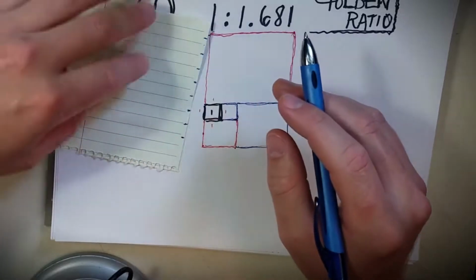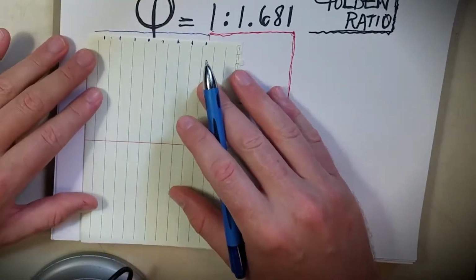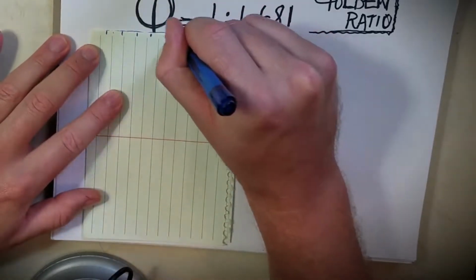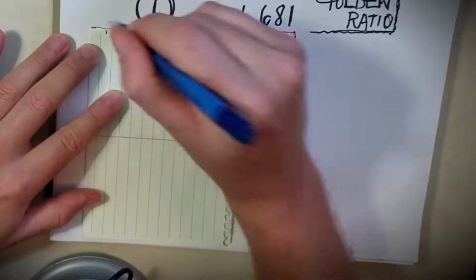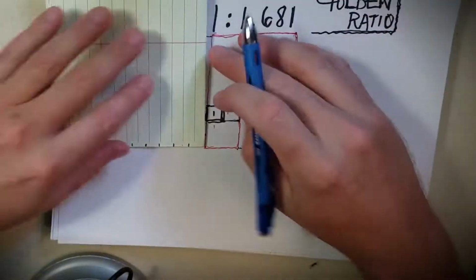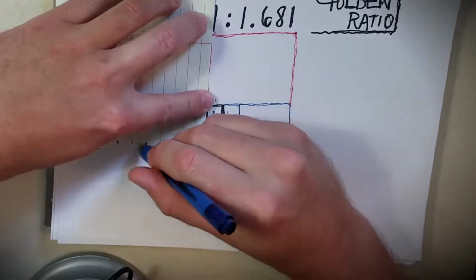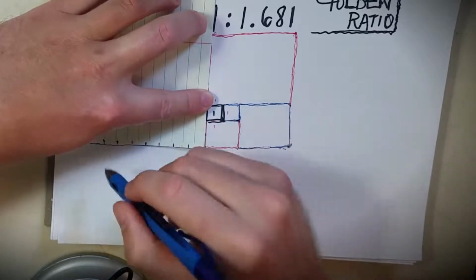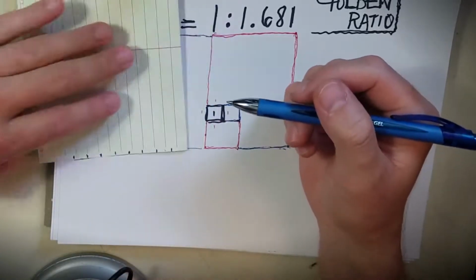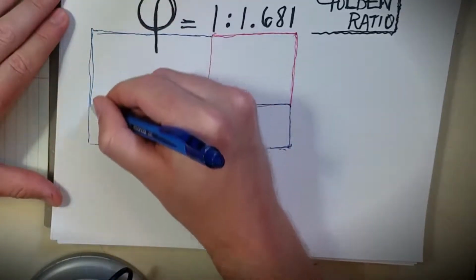So that will be my line right there. Okay. And then I'll do this side real quick. And I'm going to show you how the Twitter logo is made. 1, 2, 3, 4, 5, 6, 7, 8. Okay.